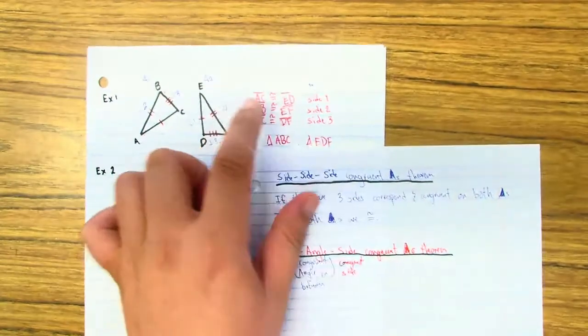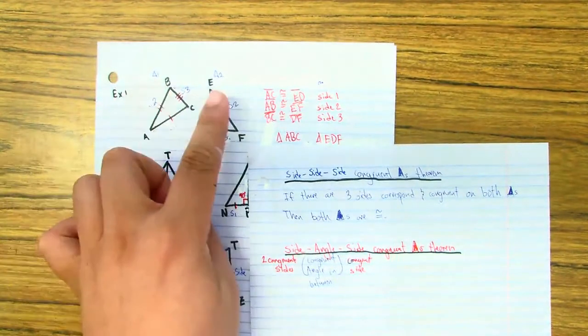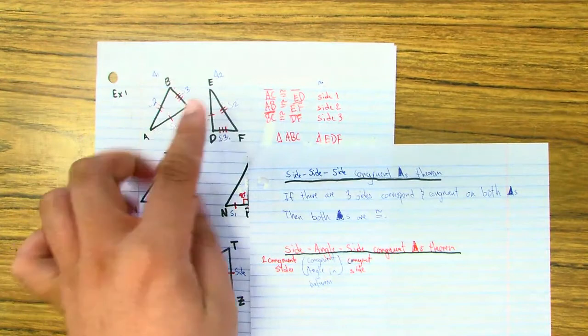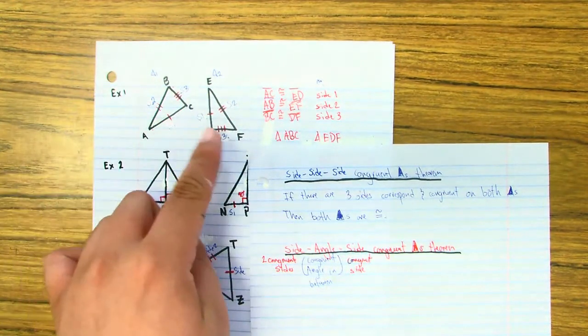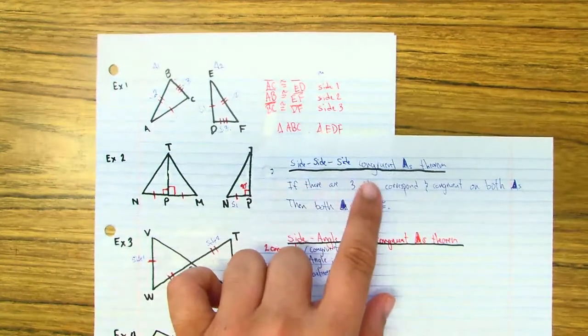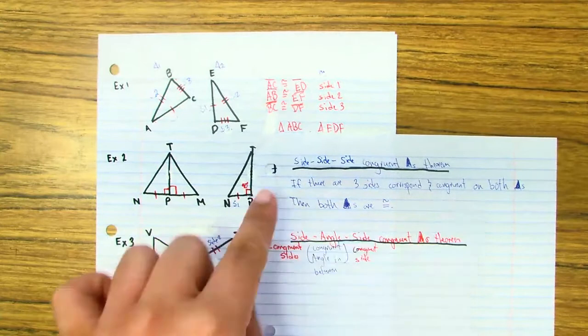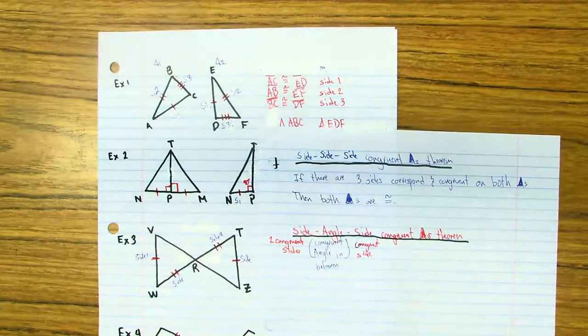It's because all 3 sides are corresponding in both triangles. If all 3 sides are congruent on both triangles, then you can state that the triangles are congruent based on this theorem. So this answer is number 1, the side, side, side congruent triangle theorem.